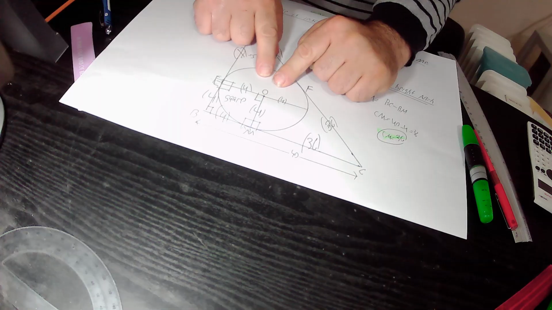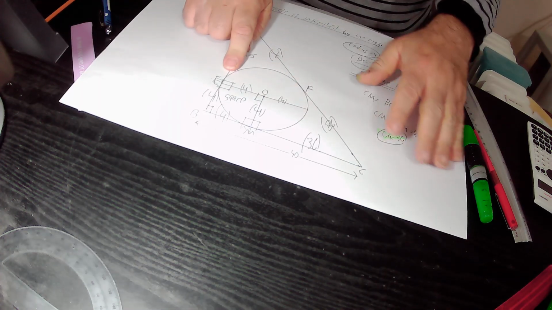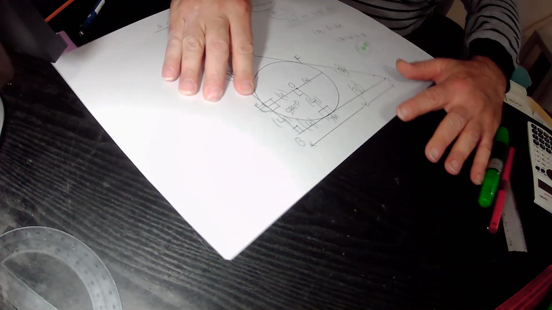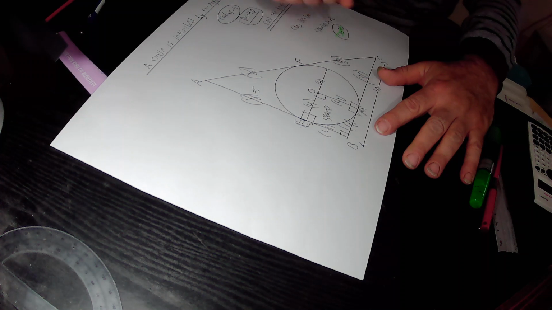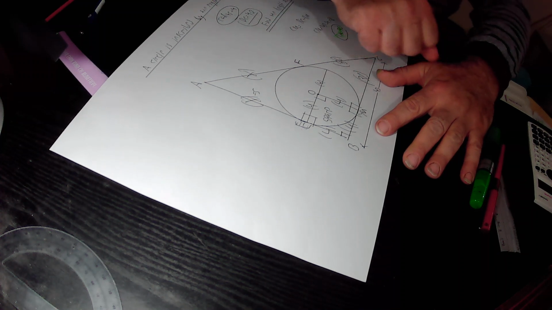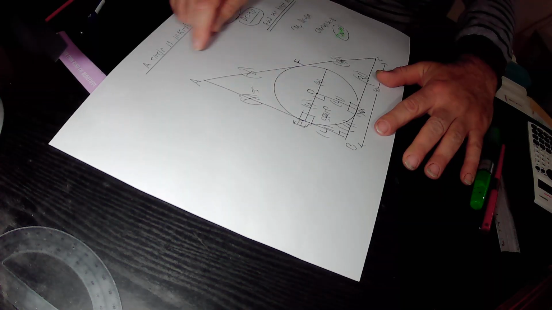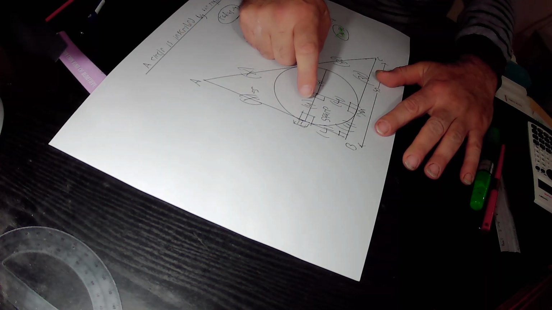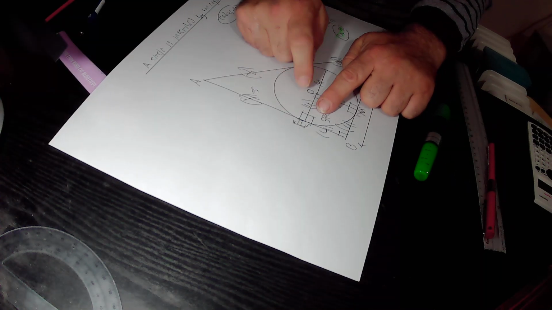Likewise, we join points O and E together by a line. OE is the radius of this circle, equal to 4. The radius OE is drawn to point E, the point of tangency of AB with this circle. Whenever a radius is drawn to the point of tangency, then tangent AB will be perpendicular to the radius EO. If AB is perpendicular to EO, it means that this angle equals 90 degrees, and this angle also equals 90 degrees according to the same rule, rule 1.